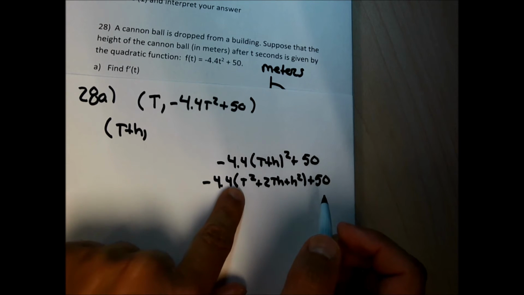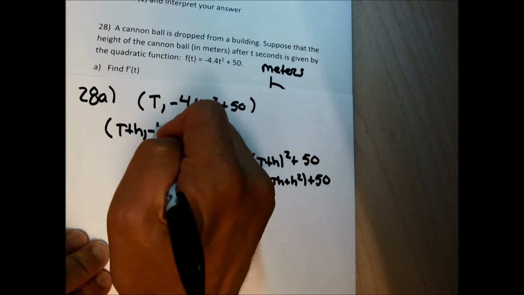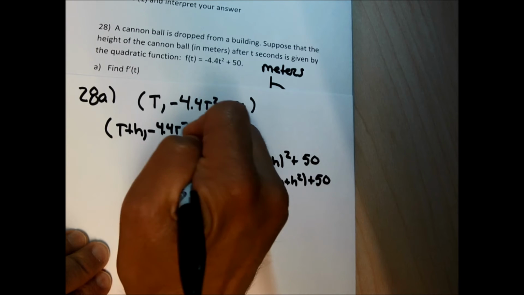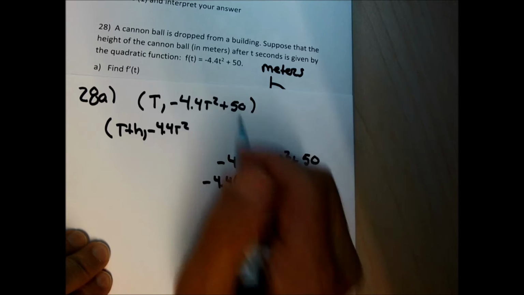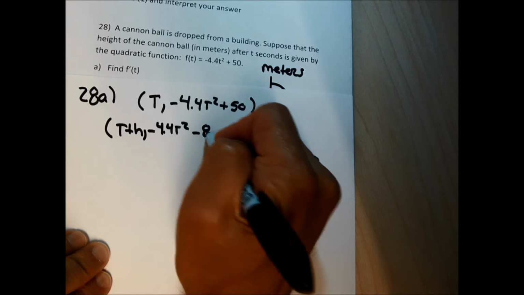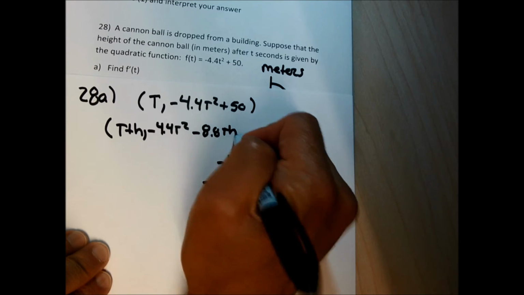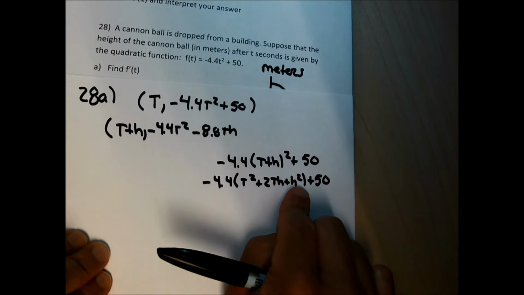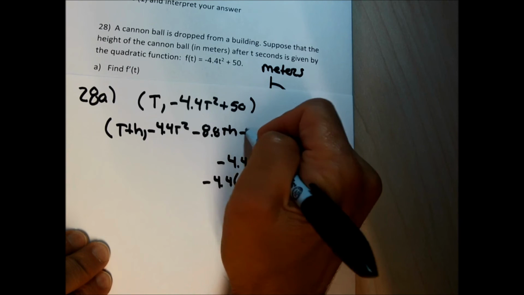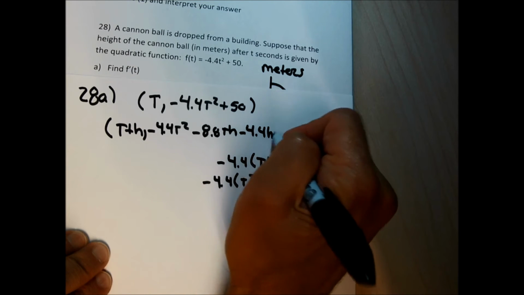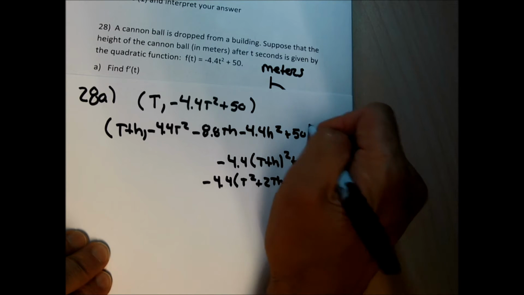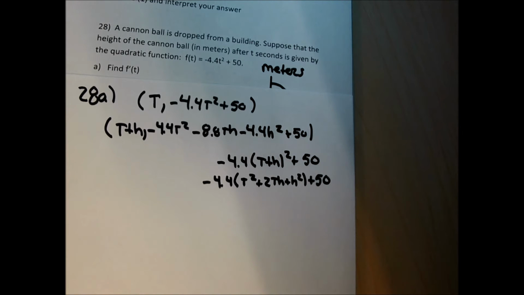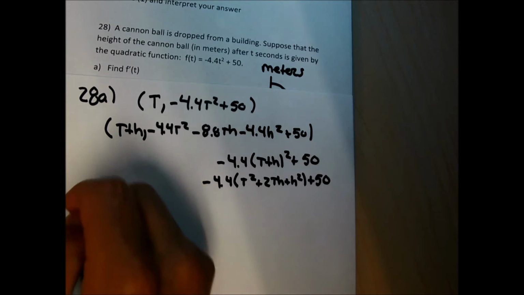So negative 4.4 times t squared is negative 4.4 t squared. Negative 4.4 times 2th is negative 8.8 th. And negative 4.4 times h squared is negative 4.4 h squared, and I still have the plus 50. So I've created my 2 points, and now I can find the derivative.